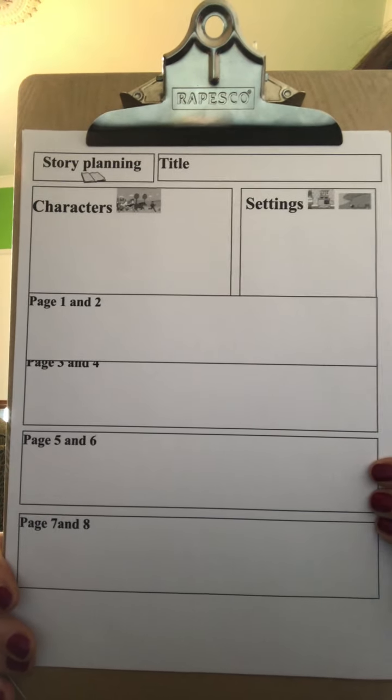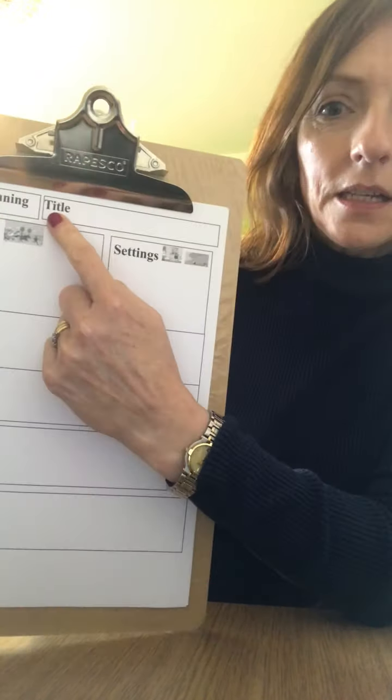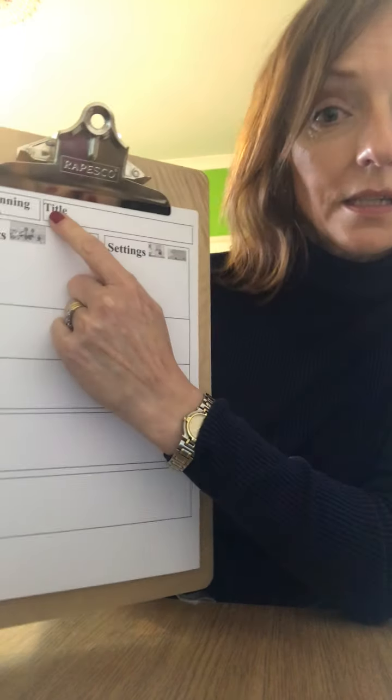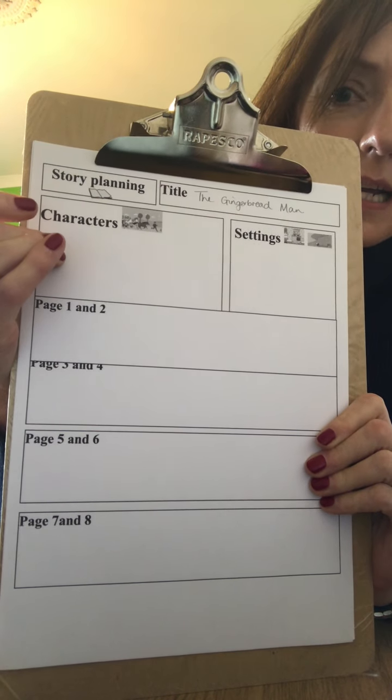This is my story plan, and I'm going to show you how I'd like you to fill it out. So at the top we've got story planning and our title. I'm going to write The Gingerbread Man. Please make sure you spell the gingerbread man correctly. Okay, so that's our first box filled in. And then we need to go on to our characters.